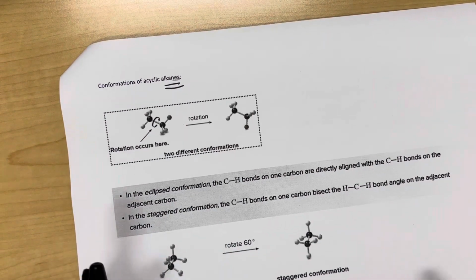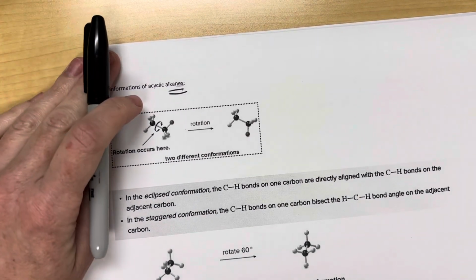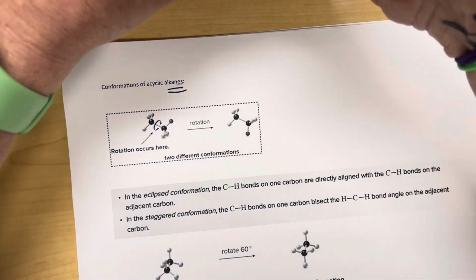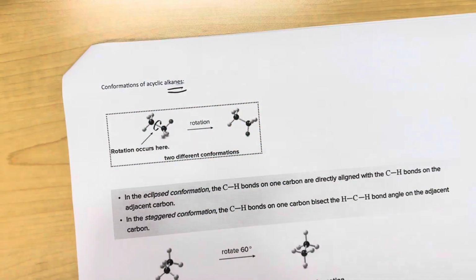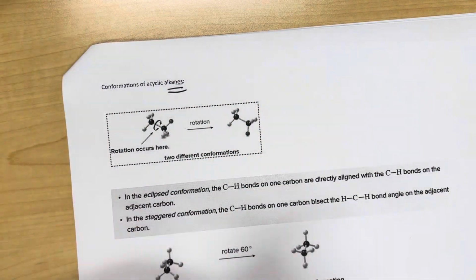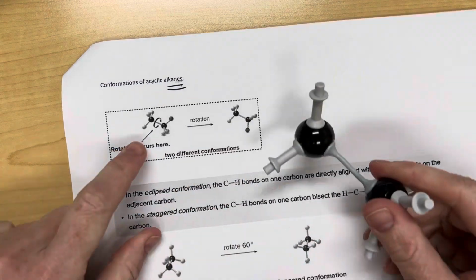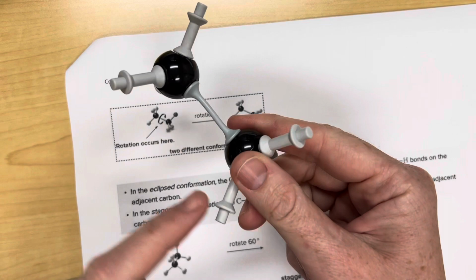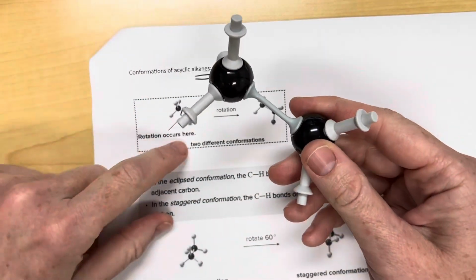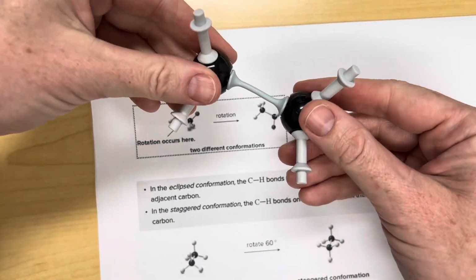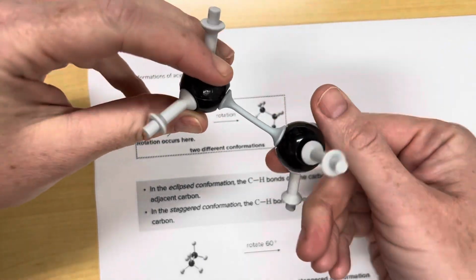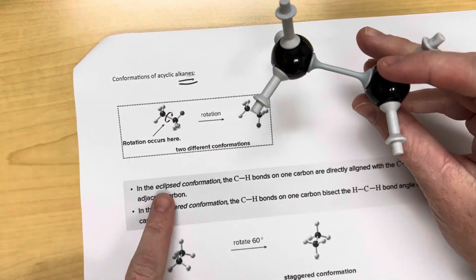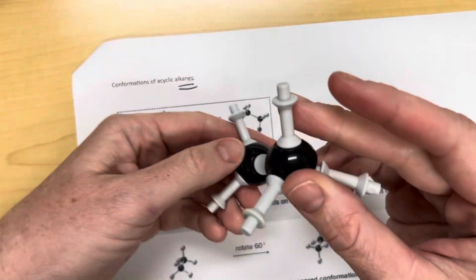So when you have a carbon bond like this, in fact, I'm gonna pull this thing off. I've got this thing kind of put right here, and just imagine I have hydrogens on here. I don't, because they're just annoying to take on and off, but imagine I have hydrogens, and this thing can essentially spin around like this. And the opposite direction too. Okay, in the eclipsed conformation, these things are lined up.